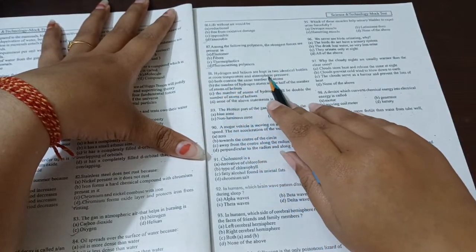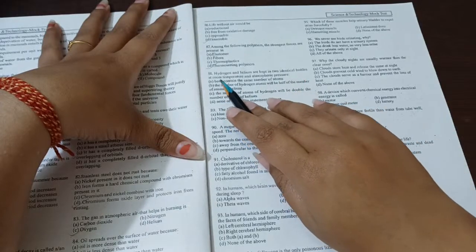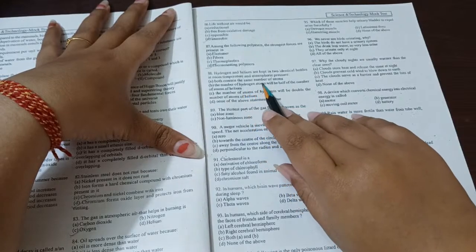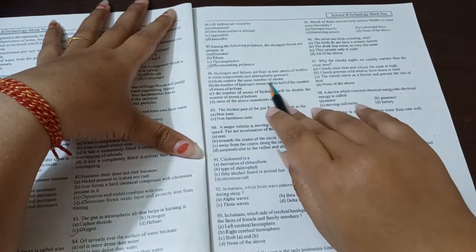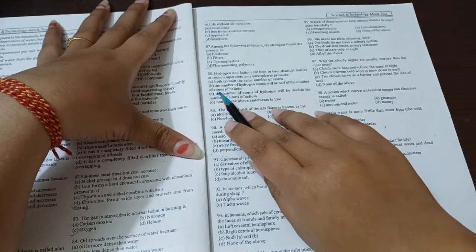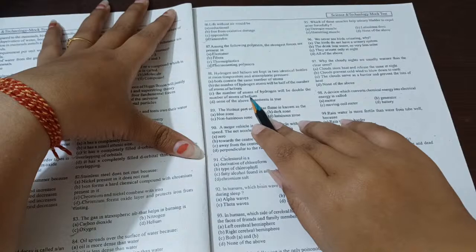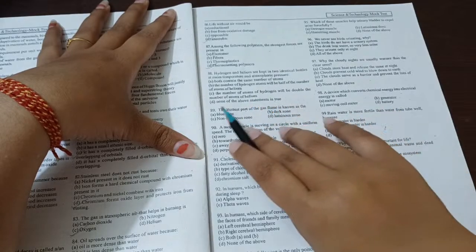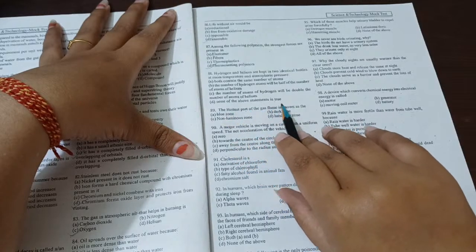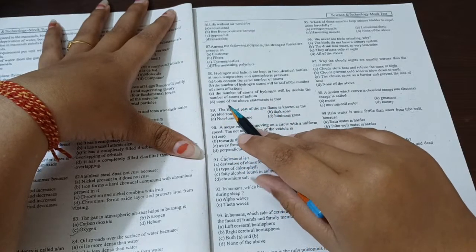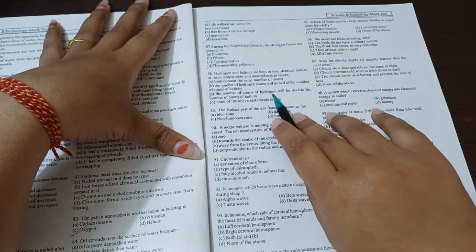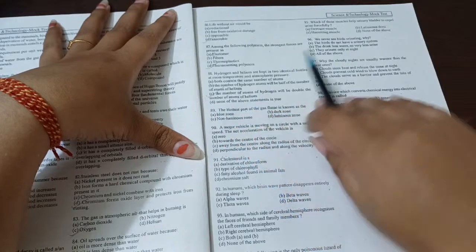Hydrogen and helium are kept in two identical bottles at room temperature and atmospheric pressure. Both contain the same number of atoms. The number of hydrogen atoms will be half of the number of atoms of helium. The number of atoms of hydrogen will be double the number of atoms of helium. None of the above statements is true. तो इसका आंसर है C. The number of atoms of hydrogen will be double the number of atoms of helium.